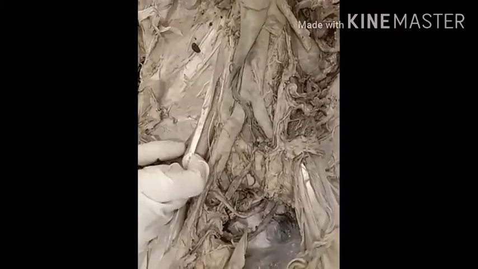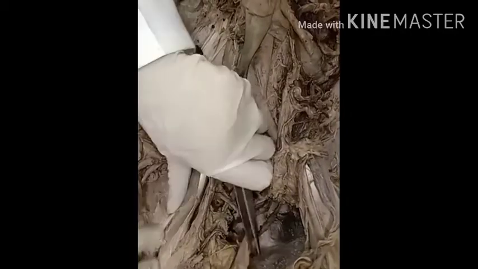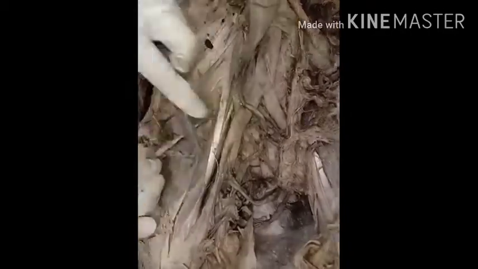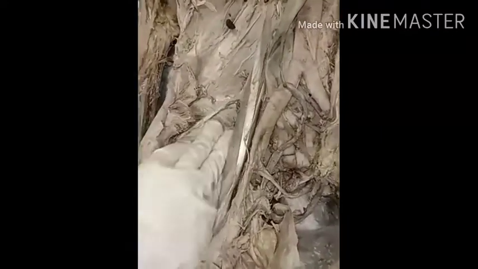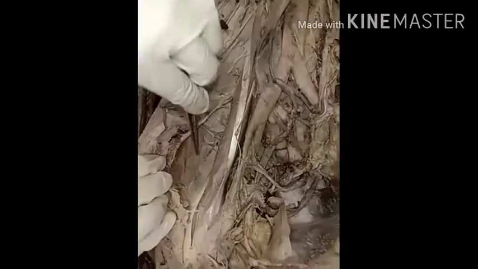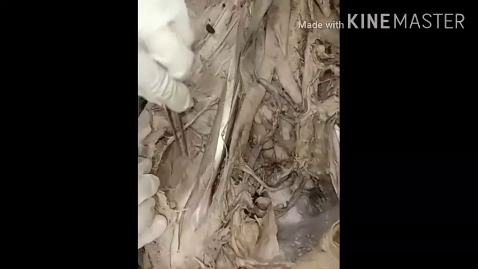Coming to the third muscle, the iliacus muscle. We have all seen hip bone and we have studied ilium. So we studied the iliac fossa. So this muscle over here, which is originating from the upper 2/3 surface of the iliac fossa, these are the fibers of the iliacus. So this muscle is the iliacus muscle.